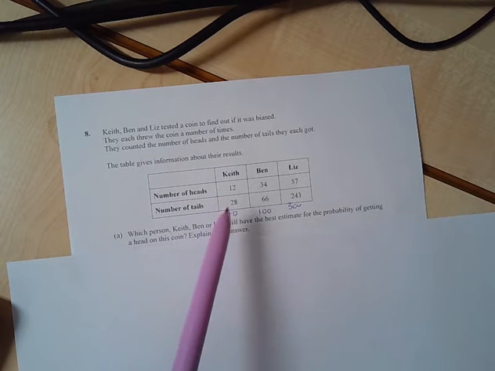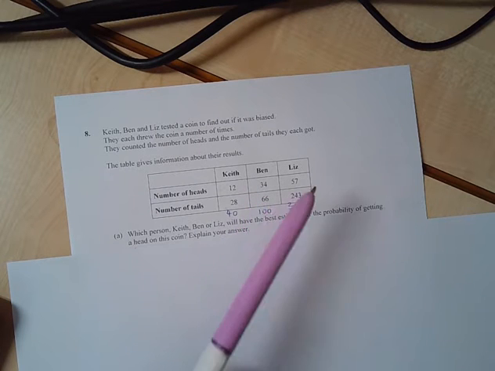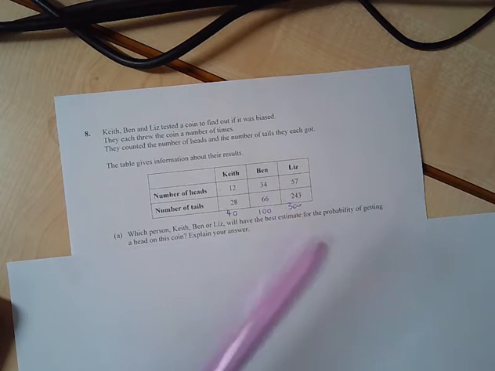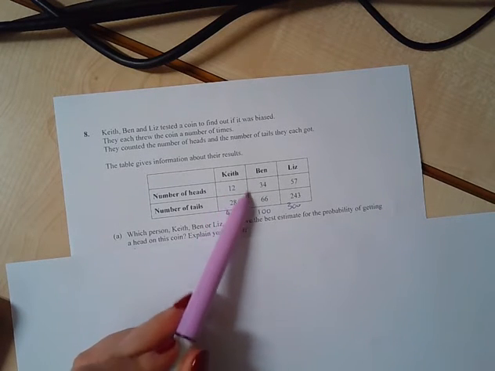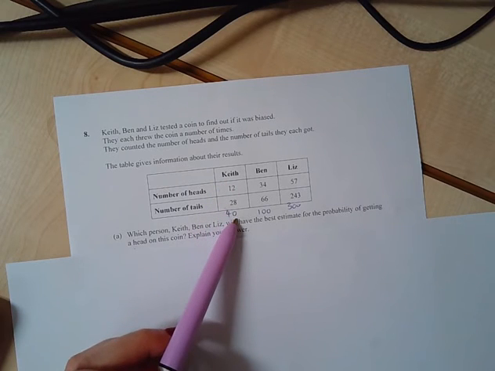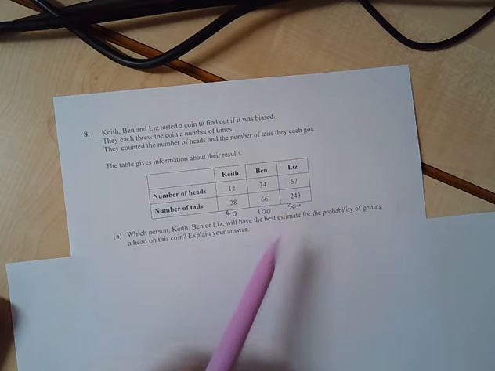So Keith got 12 heads and 28 tails. Ben got 34 heads and 66 tails, and Liz got 57 heads and 243 tails. Now the key with this question is not working out who's got the biggest probability of getting a head. It's working out the total number of times that they've thrown the coin. So Keith threw it a total of 40, Ben 100, and Liz 300.